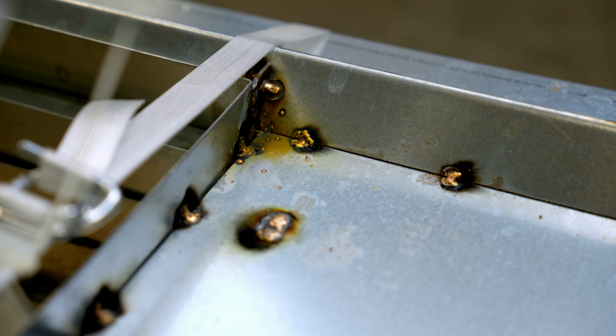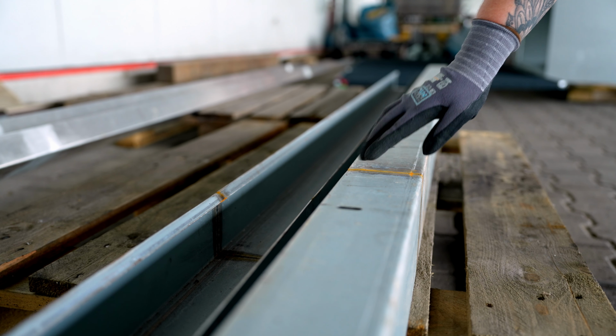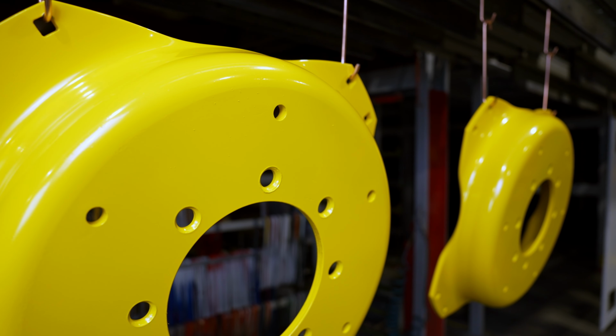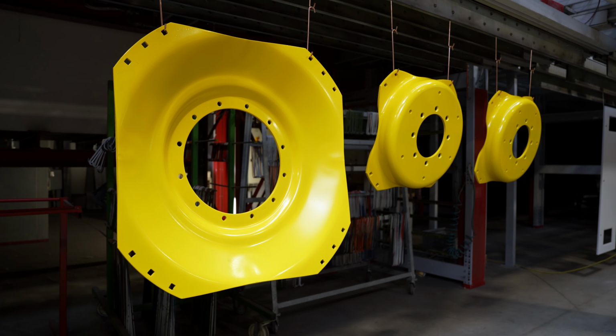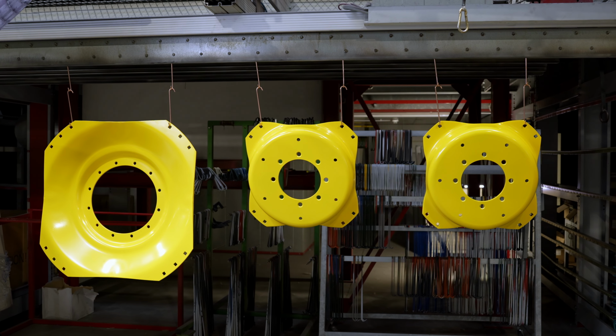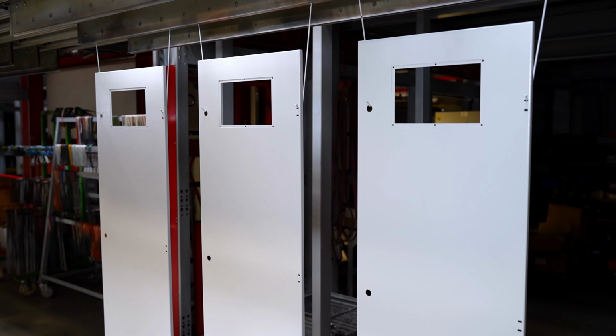For best coating results, it is essential that the components are designed to be suitable for coating. This includes the installation of suitable suspension options and, in the case of chemical pretreatment, the provision of drainage openings for any liquids that have entered.